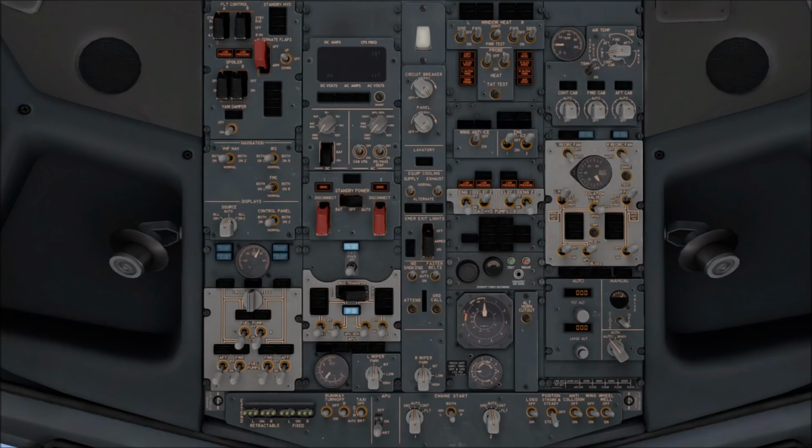So now we're going to turn the bus transfers for the APU gen on, and you can see right here it says APU bus is available. So we're going to turn on the 2 center bus transfers, which are the APU ones. So we're going to hit on and on, and we heard a ding sound, so that's great. We now are under APU power, so we don't need ground power, so we're going to hit off. Now we're going to turn the engine bleeds on, so on, and then we're going to turn the APU bleed on.